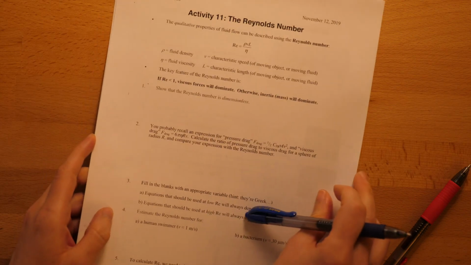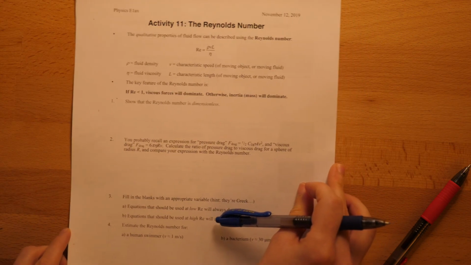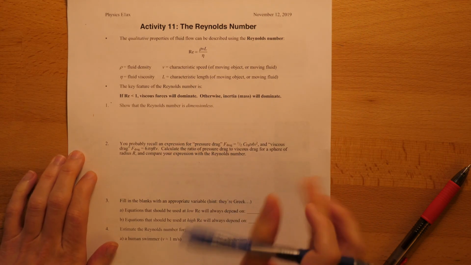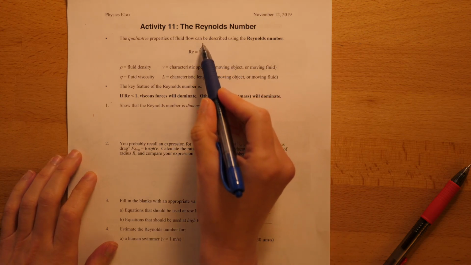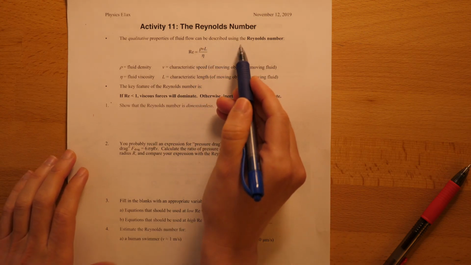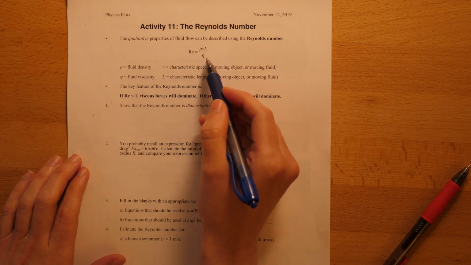So, the Reynolds number. If you want to know the qualitative properties of some fluid flow, you could figure out what they'll be by calculating the Reynolds number for your fluid flow.